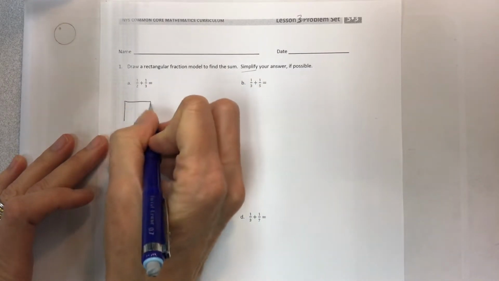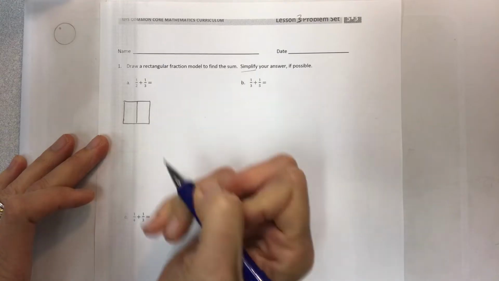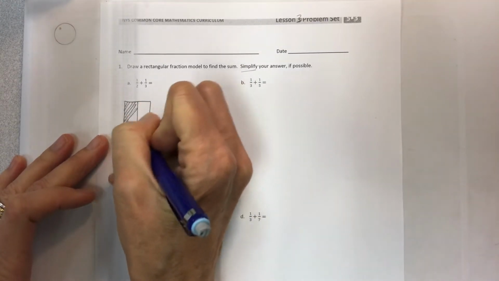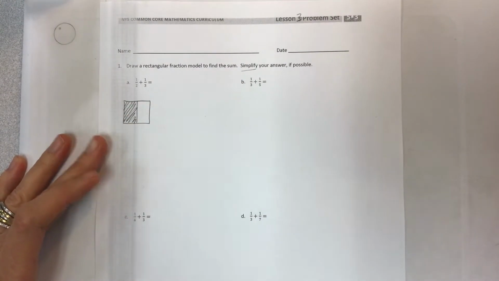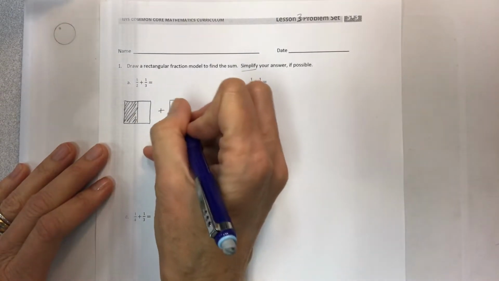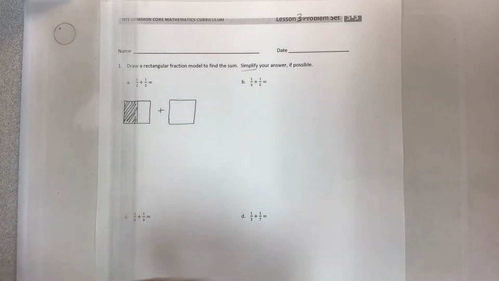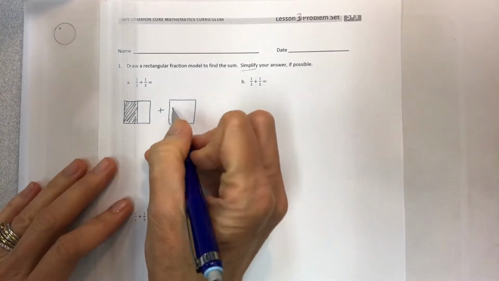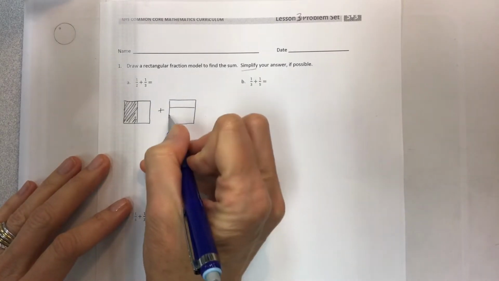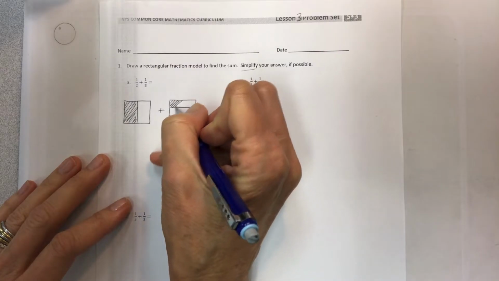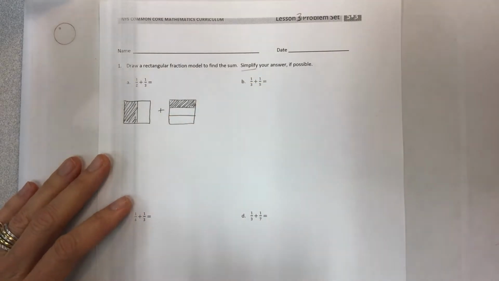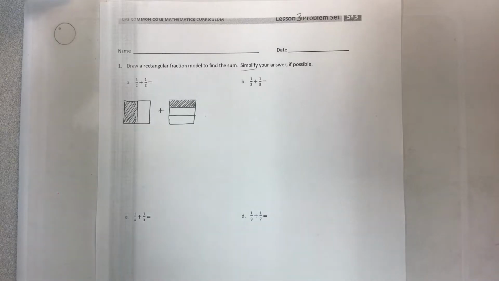1/2, draw a box. Put a line down the middle, shade a half. There you go. You just did your first new thing. Put a plus in between and make another box. Now for this one, don't make your lines vertical because I want you to see we're going to create this model on top of the next one. So let's do horizontal here in 3 parts and shade one of them. You can shade the top, you can shade the bottom, you can shade the middle. It does not matter, but it can only be one.